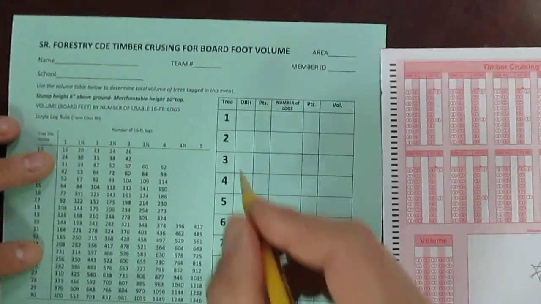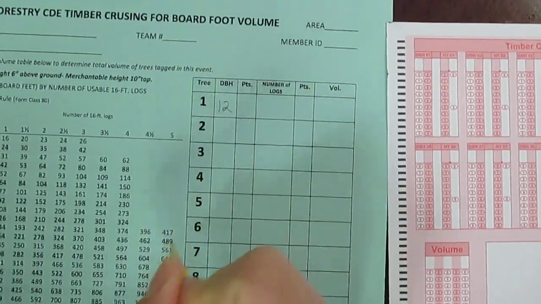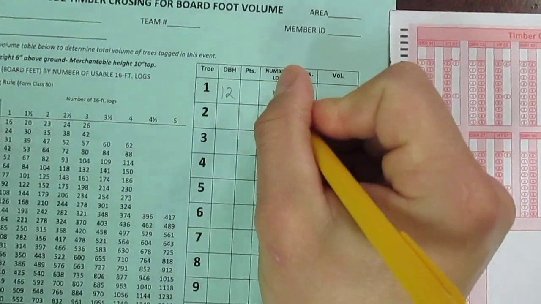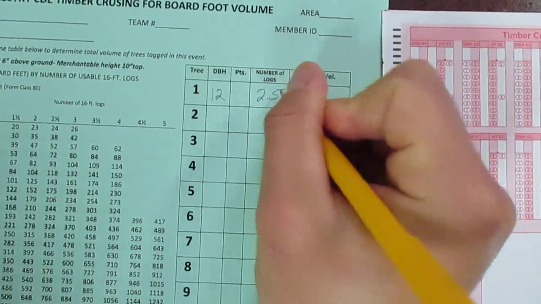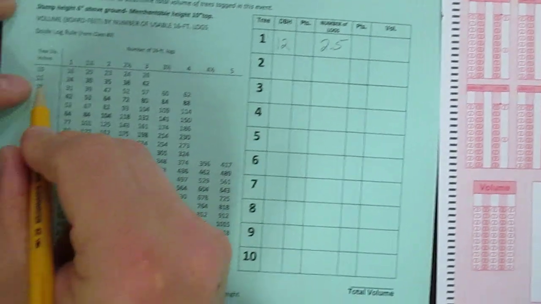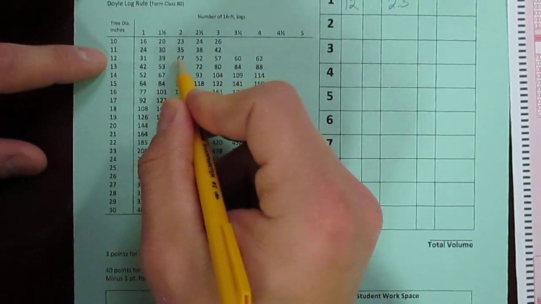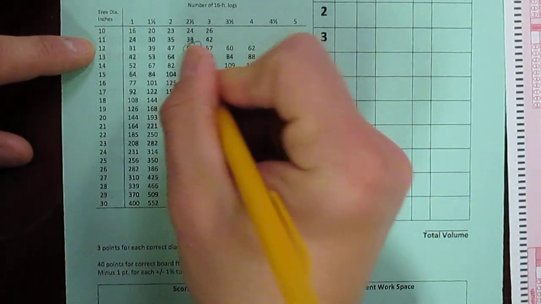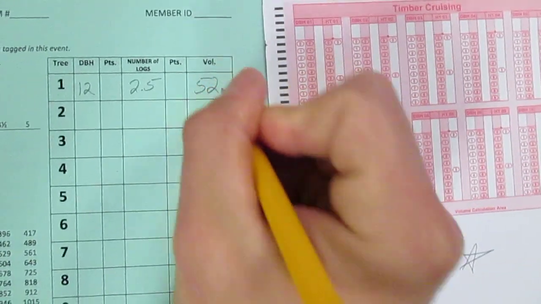So let's look at number 1. Let's say you use your Biltmore stick and you measure the DBH as 12. Maybe you measure the number of logs as 2.5 16-foot logs. Then you would look on your table and you would have 12, and you would go over to 2.5, and the volume would be 52.